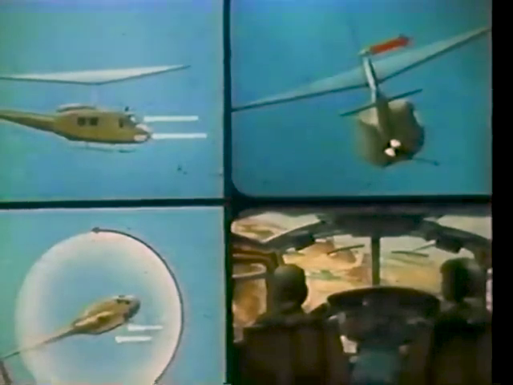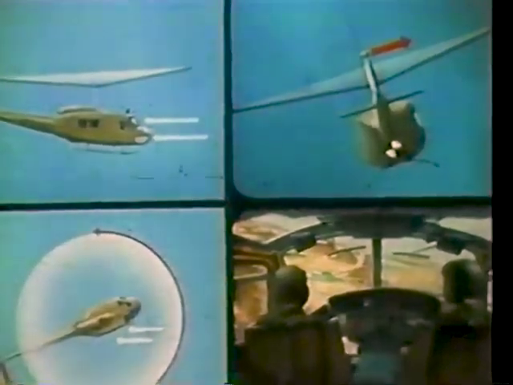Right aft cyclic immediately tilts the rotor disc right and aft, and failure to lower collective results in decaying rotor RPM. This will result in larger flapping angles. Mast bumping may then occur.